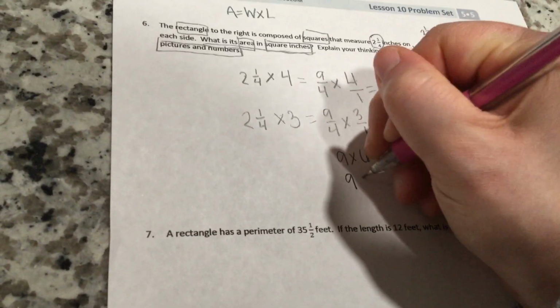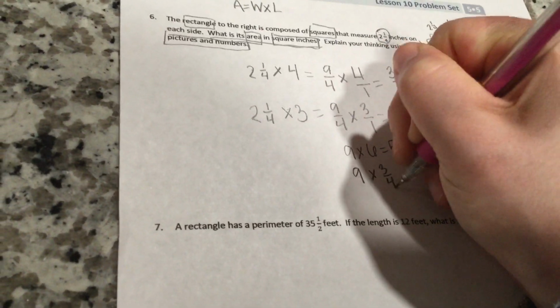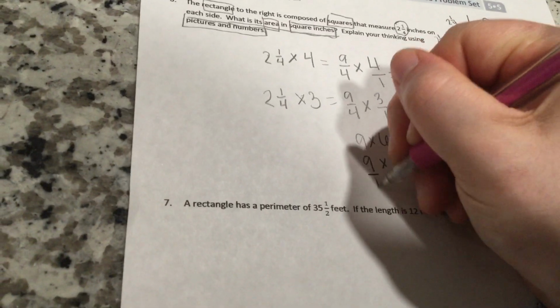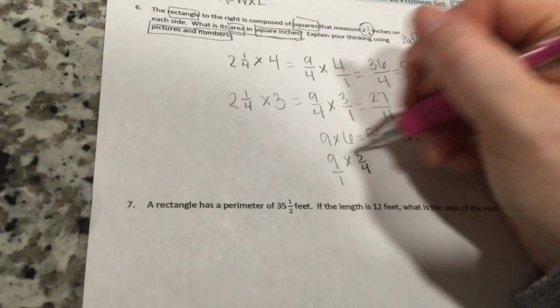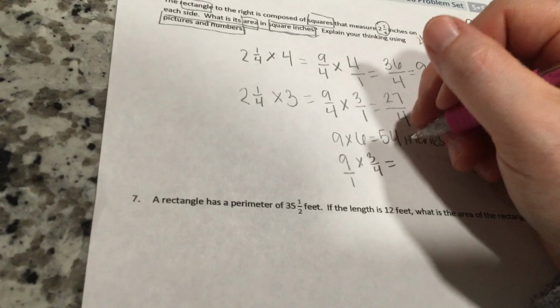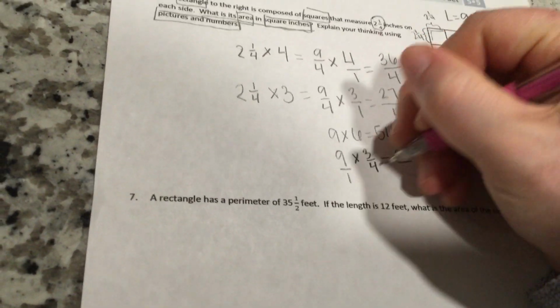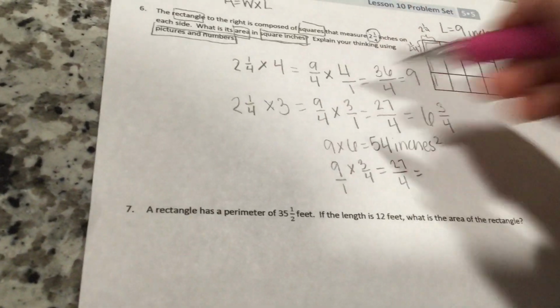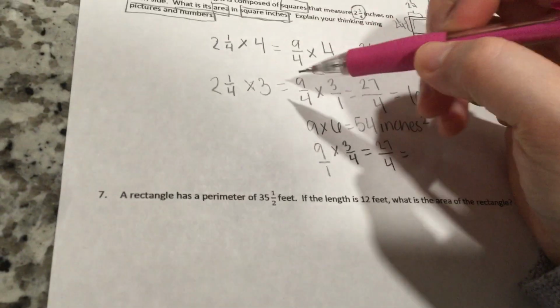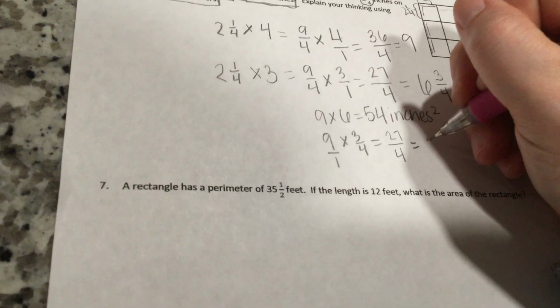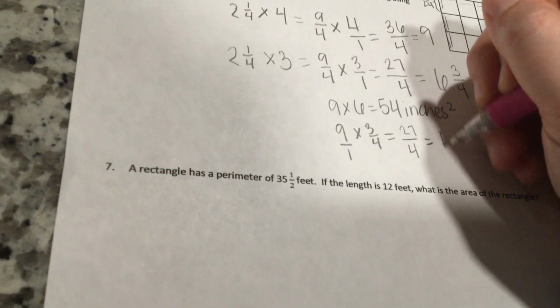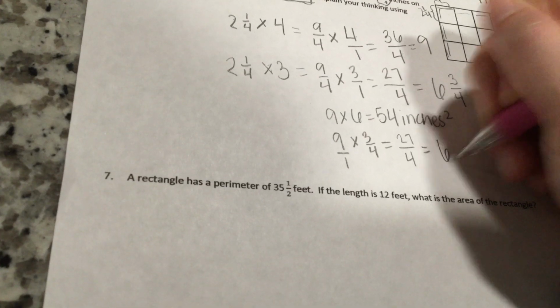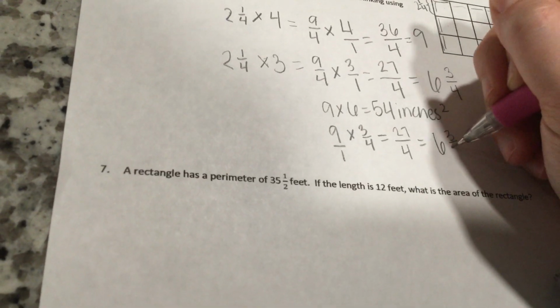And then I'm going to take my 9 and I'm going to multiply it by the 3/4 that I have left over. I'm going to put my 1 under here. 9 times 3 is 27. 1 times 4 is 4. Oh, look, it's the same thing. 27/4, so we know that that is equal to 6 3/4.